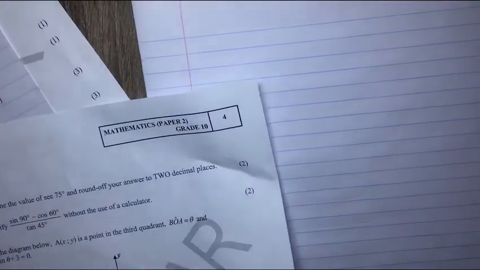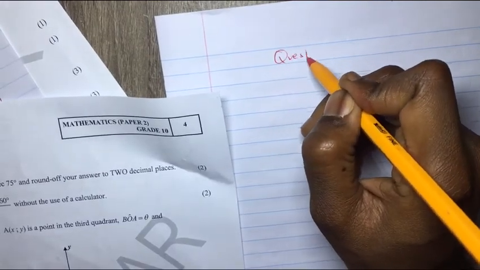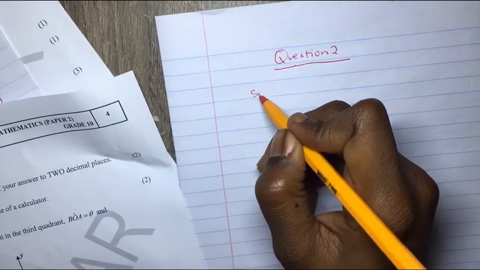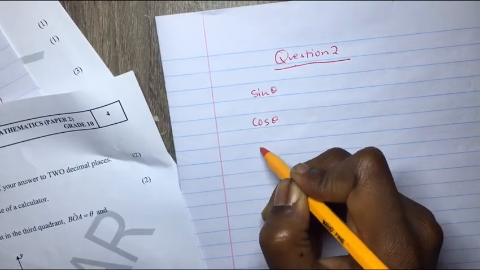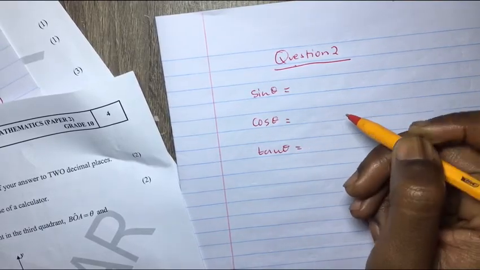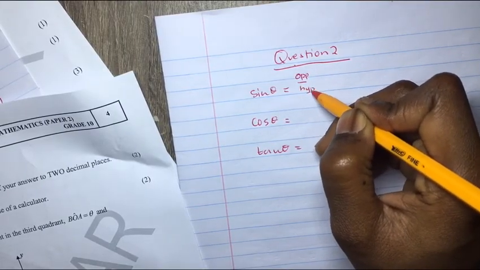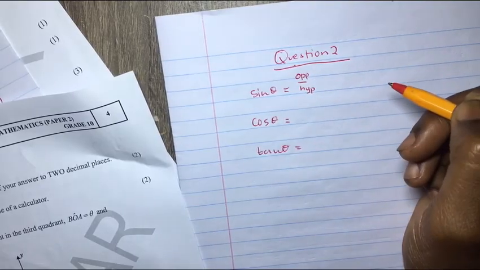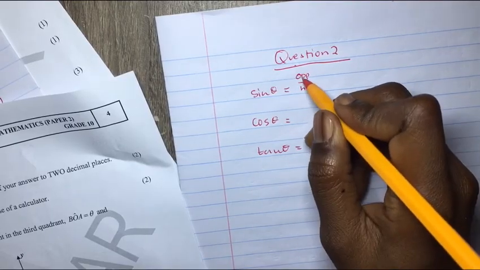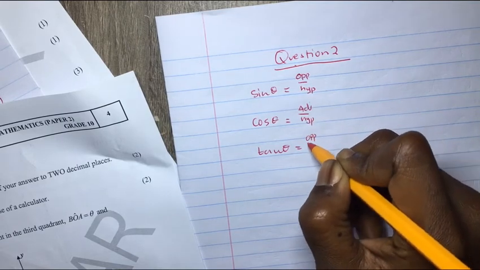Okay, not a problem. I'm just going to revise a bit on this. We know that we've got sine, cosine, tangent, the normal trig functions that we know. There are 3. I don't usually like making my life hard, and I don't want to make other people's life hard. I just memorize the 3, and then I can find the other 3. This is opposite over hypotenuse, adjacent over hypotenuse, and then opposite over adjacent.